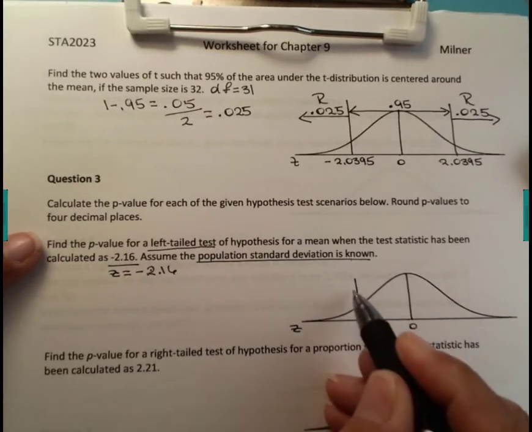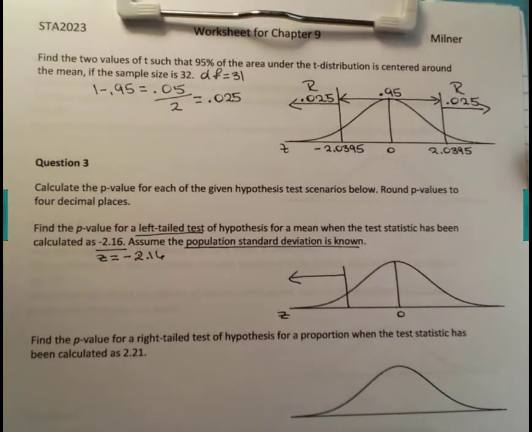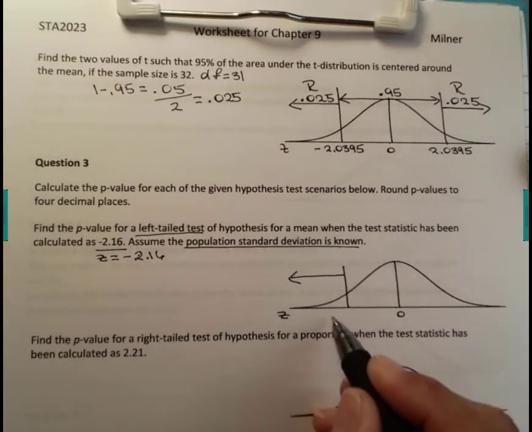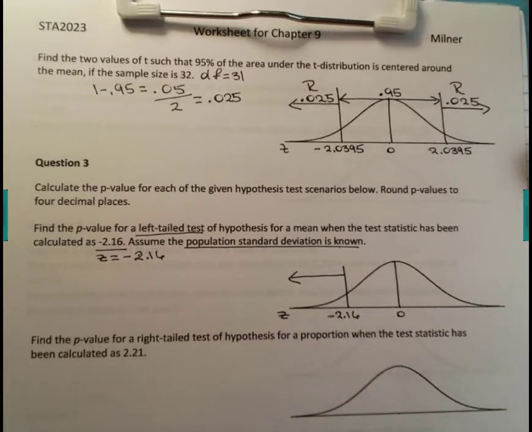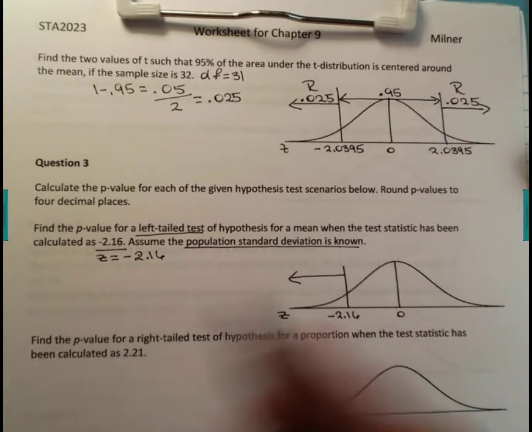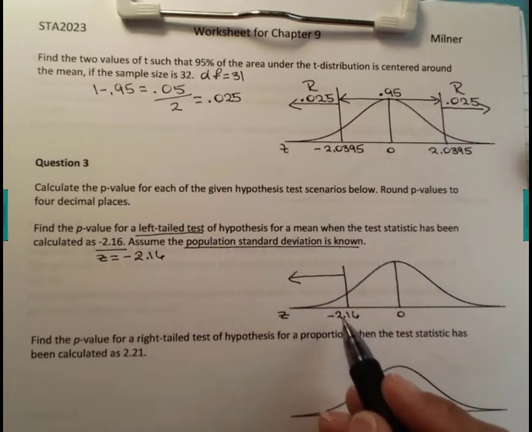But here is our rejection region. What we know is that the rejection region has a test value, which is called the critical value. The critical value is a negative 2.16. What we don't know is how big this rejection region is, but we can look it up. We can look up a negative 2.16 on our z-table and find out how big that is.